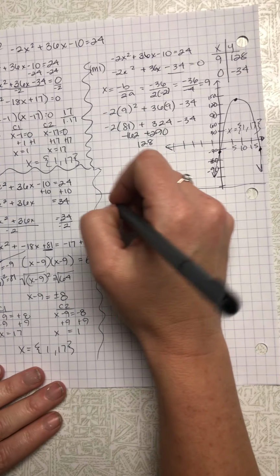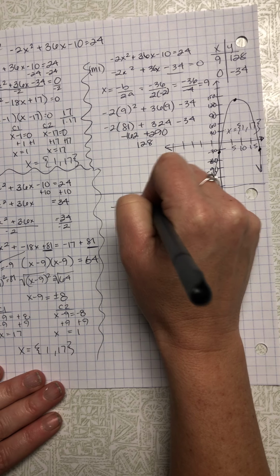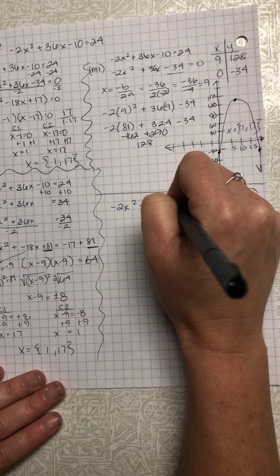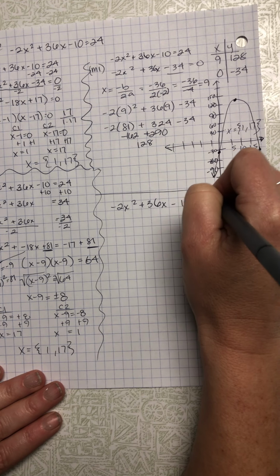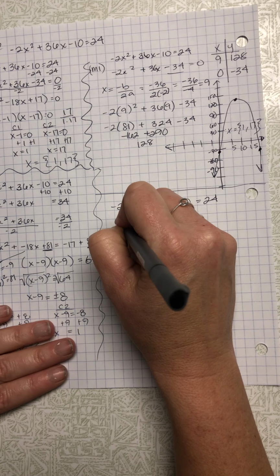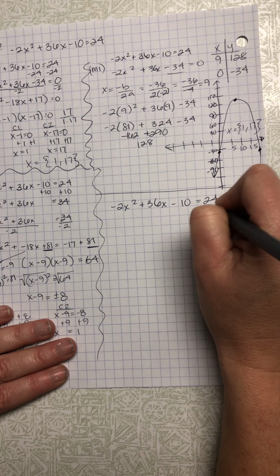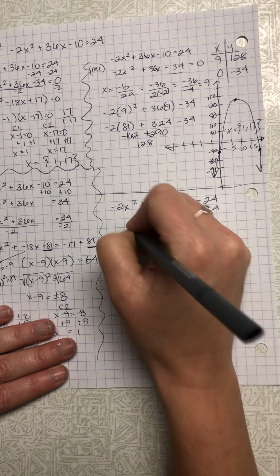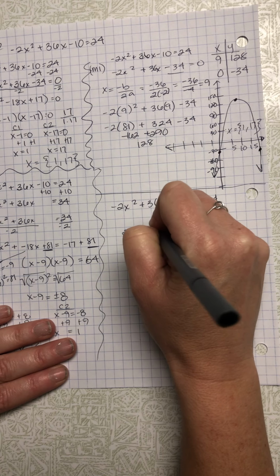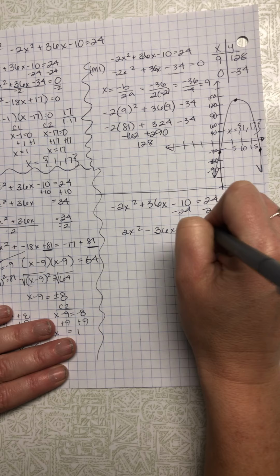And then lastly, the quadratic, negative 2x squared plus 36x minus 10 equals 24. We want to make sure that we're set up equal to 0, so we're going to move over. We get 2x squared minus 36x minus 34 equals 0.